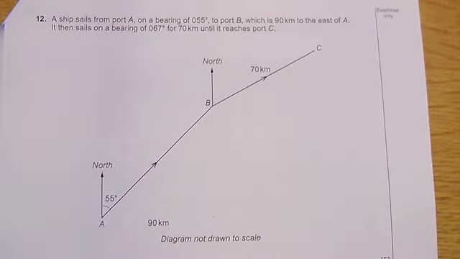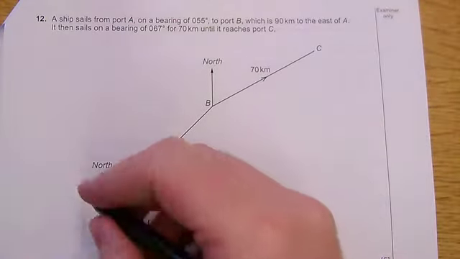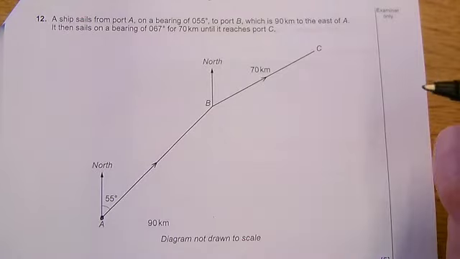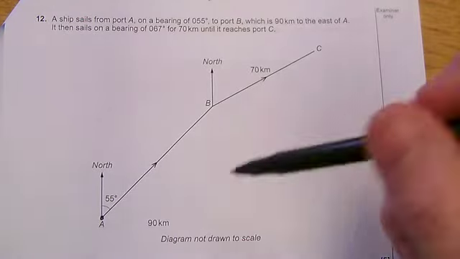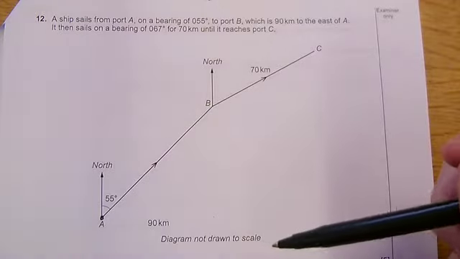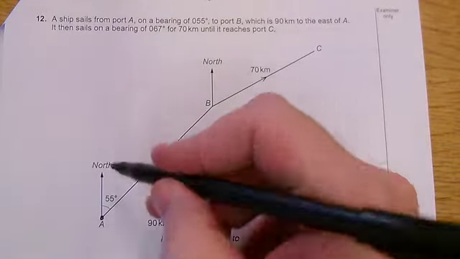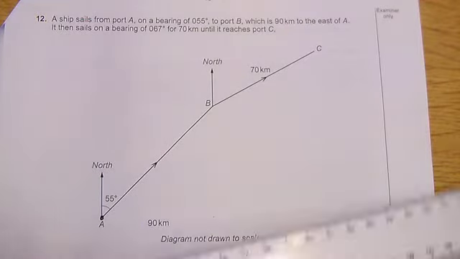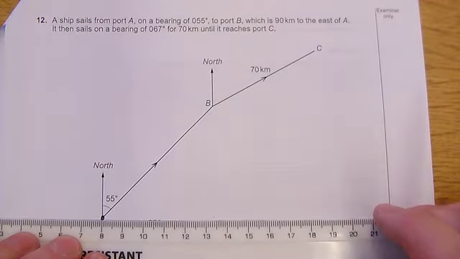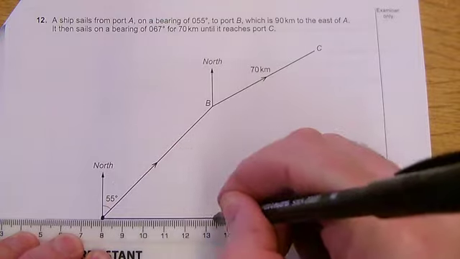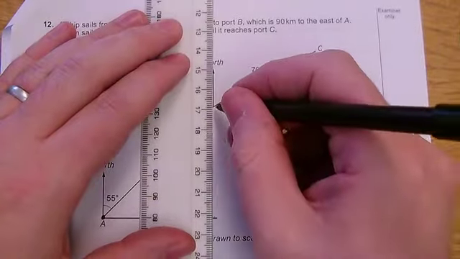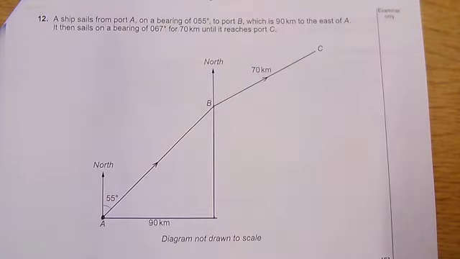Alright, so this question is asking us that a ship sails from port A, so by here, on a bearing of 055. Okay, so that's on the diagram. So everything on the diagram so far, and it goes to port B, which is 90 kilometers to the east of A. So it's not saying that this length is 90 kilometers, because if north is that way, then east is that way. So we're saying that is 90 kilometers away from there. Okay?